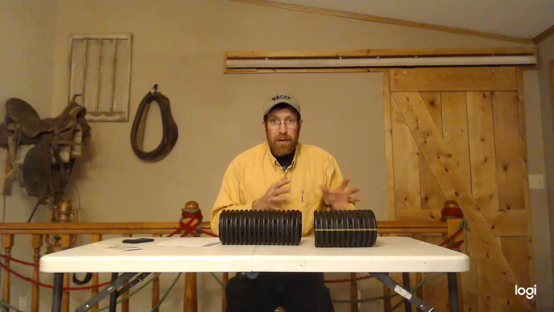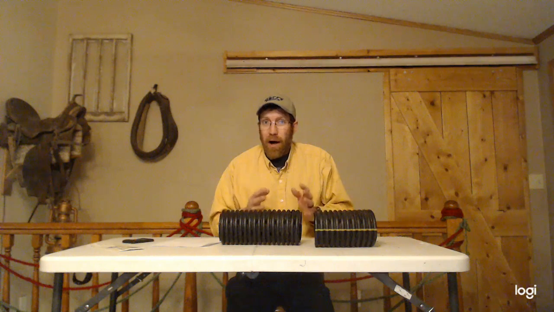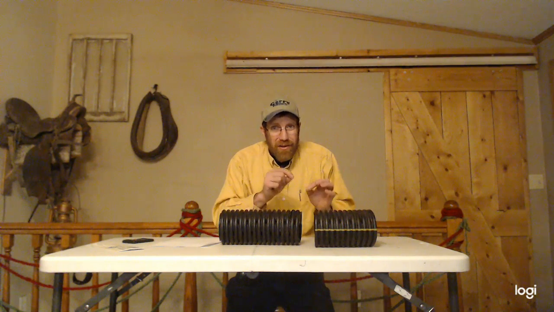When I say you can't measure that, what we do is we have lasers and computers that measure that for us when we're doing the install. So there are ways to do it accurately, but I'm just saying with the naked eye, with a tape measure, with a stick, it's really difficult to measure that little bit in that amount of distance.